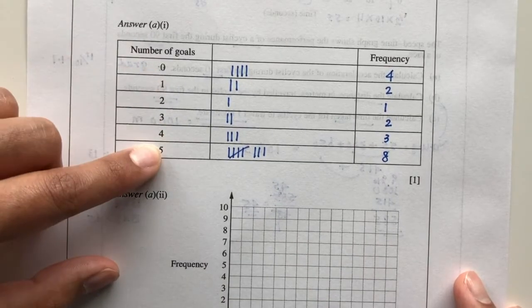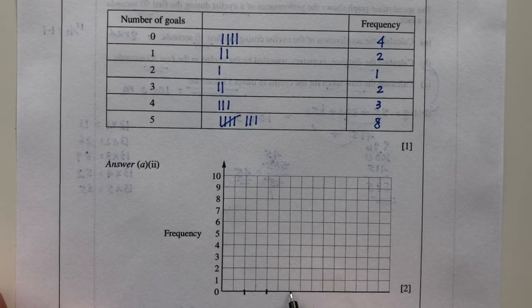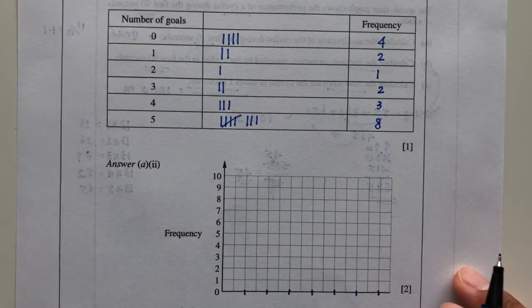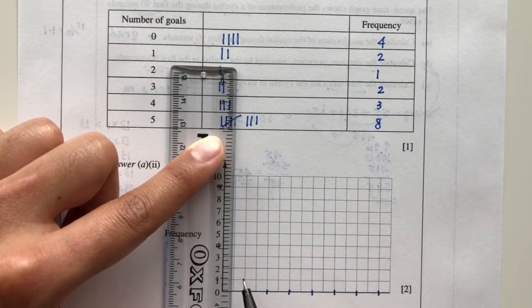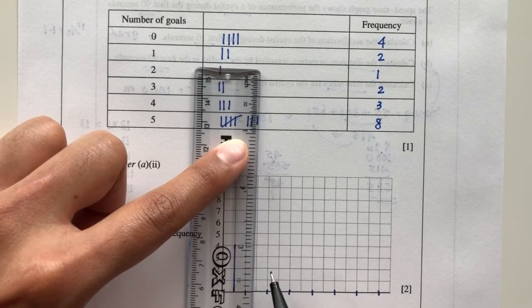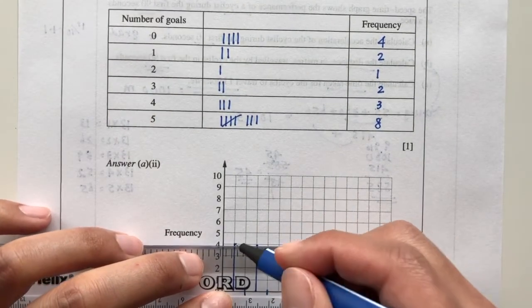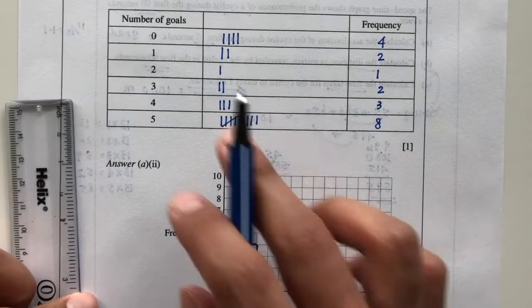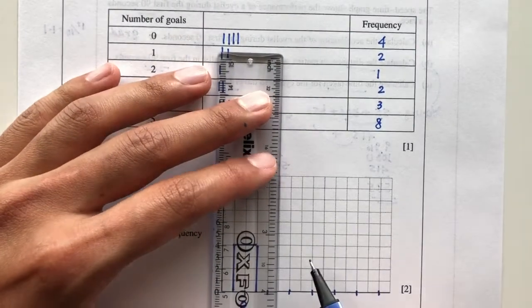We have 0 up till 5, right? So how much distance do we have here? Let's see. We have 1, 2, 3, 4, 5, 6, 7, 8, 9, 10. So we have enough space for all of them. So let's try. For the first one, 0 will be 4. And then we have 1, 2, 3, 4, 5. This is for 1. 1 is 2.